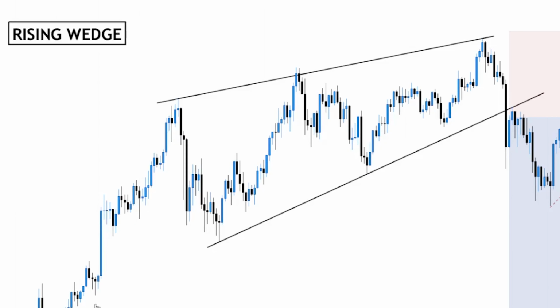Here we have the rising wedge. So as you can see, the price rises and we see the price movement start to get smaller and smaller, and again we see these three areas and these three areas here. As soon as the price breaks through this initial line here, what we do is we place our trade here for a short.